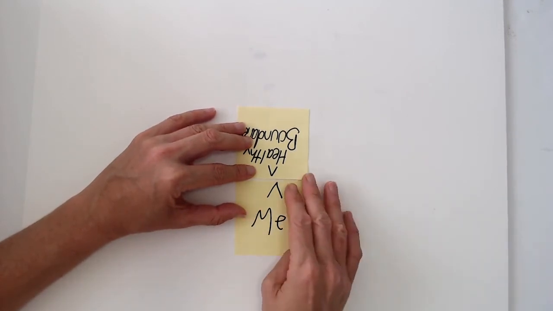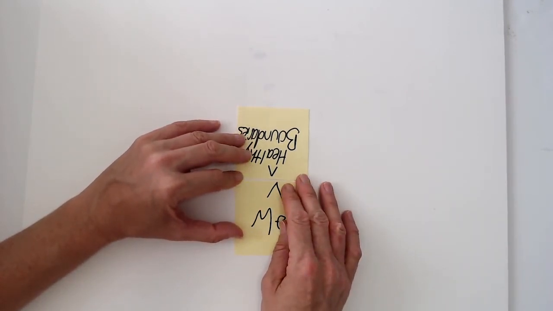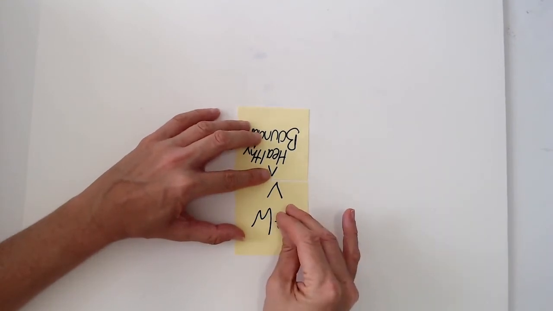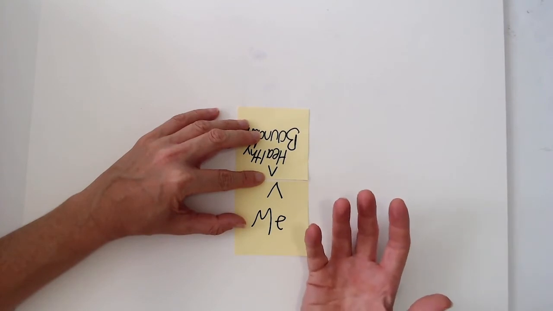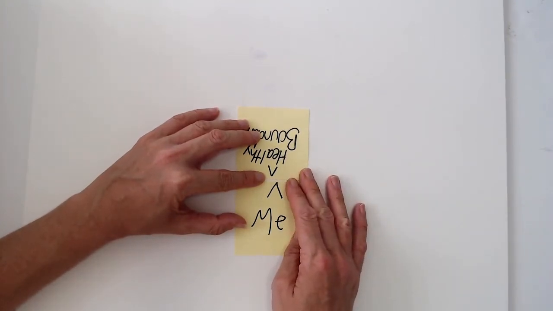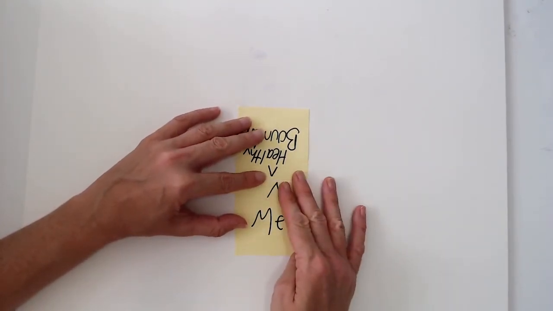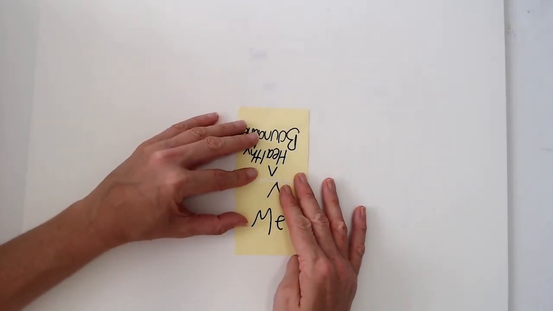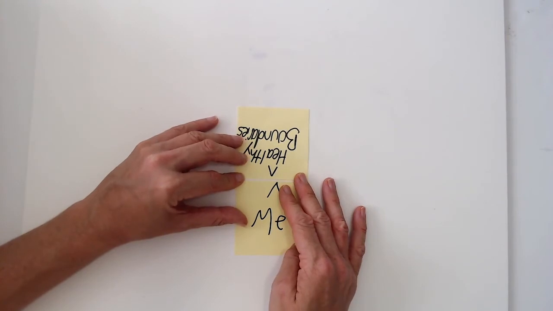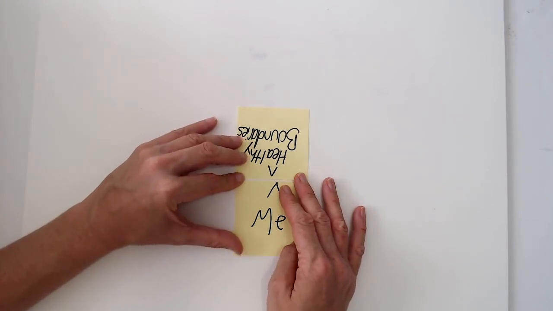So again, perhaps there's a part that is wanting something that perhaps is not healthy, and how you or your higher self or another part of you puts in place a healthy boundary. So notice how healthy boundaries exist within you.